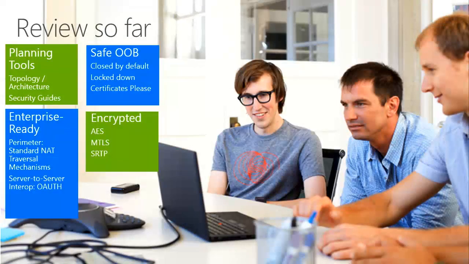So what have we done so far? We've got the planning tools, the topology, that process, that understanding of the requirements, which are integral to deploying a secure environment. Safe out of the box, it's locked down, it's secure. All communications are secure using certificates. Sure, you can break it. Sure, we can turn off encryption.